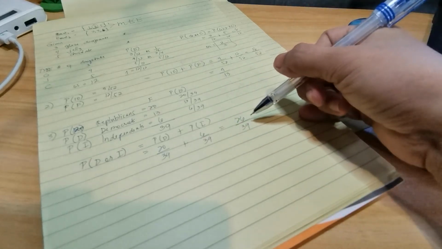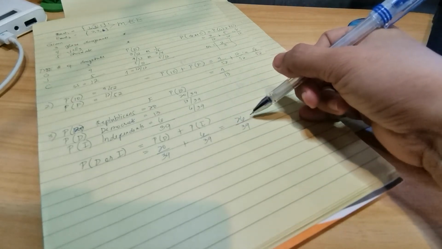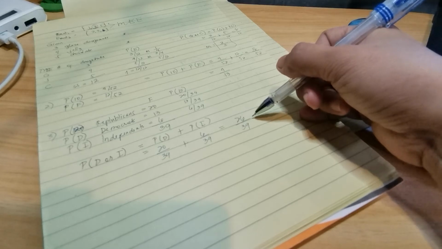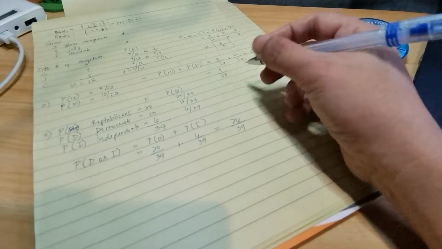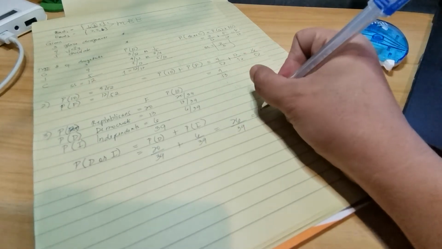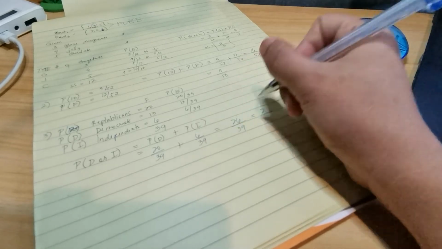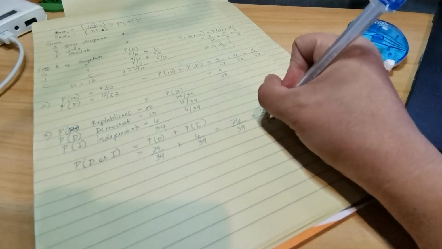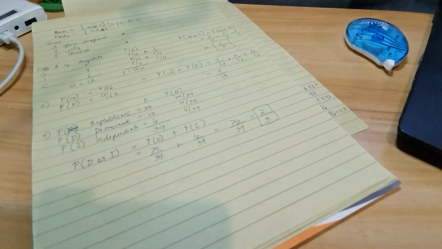So, can we reduce this? I think, yes, by 13. So, 26 divided by 13 is 2, over 39 divided by 13 is 3. So, we have 2 over 3 probability of selecting at random either a Democrat or an independent.